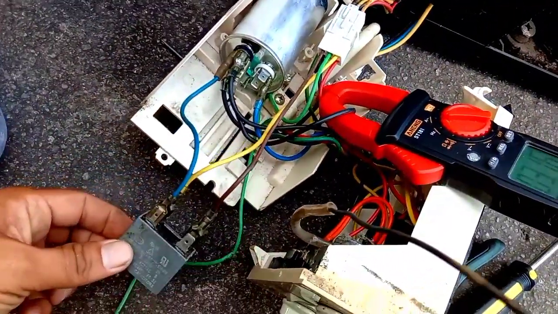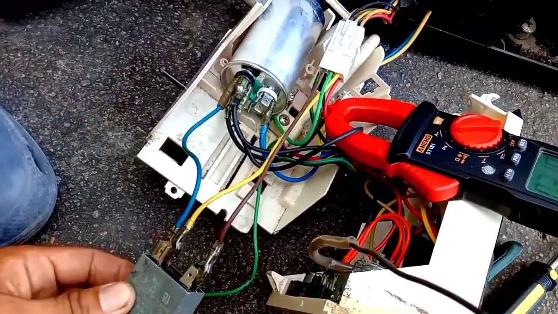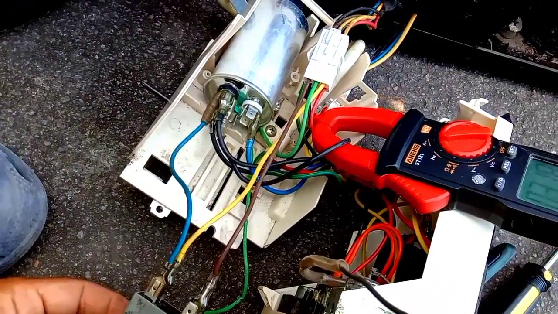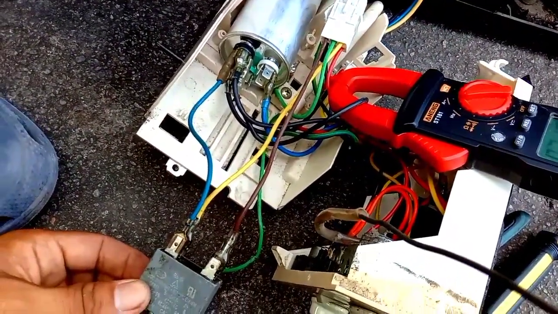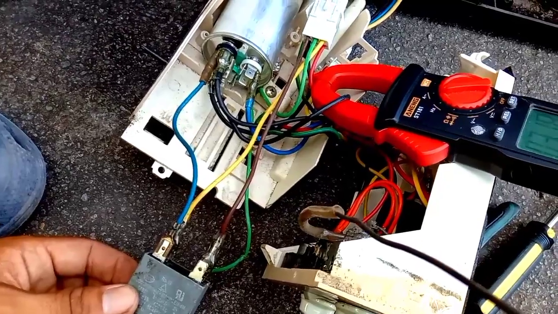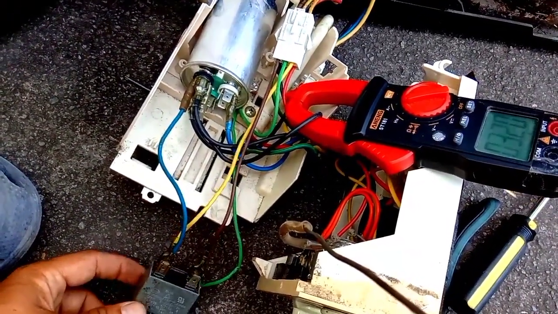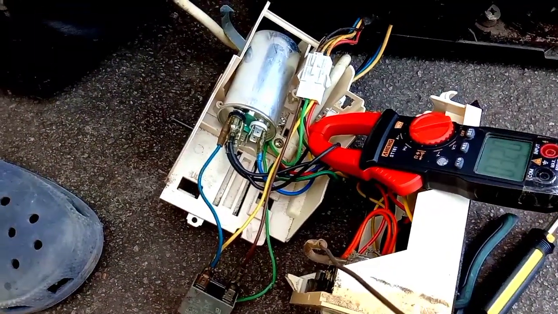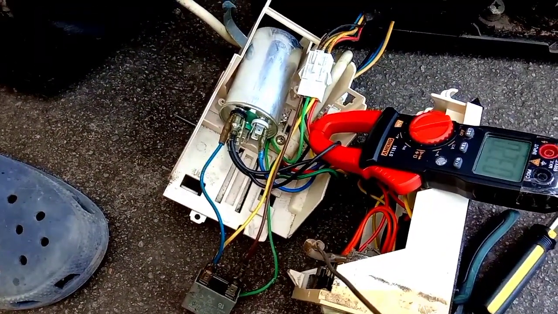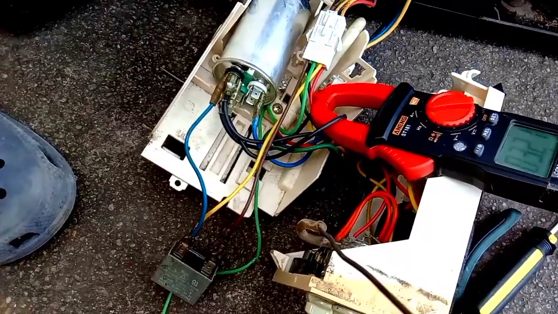Ampere, so you see the fan capacitor, the blue, yellow, and brown. The yellow and brown are the line and neutral wires, wherein the blue comes from the running capacitor common.